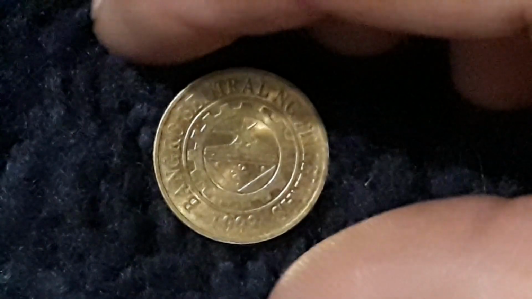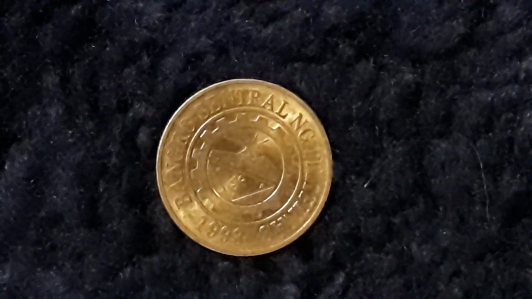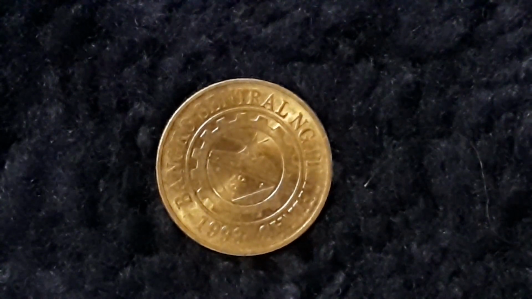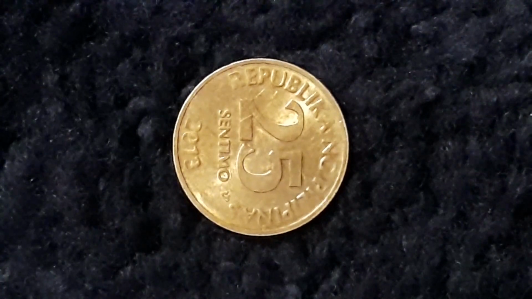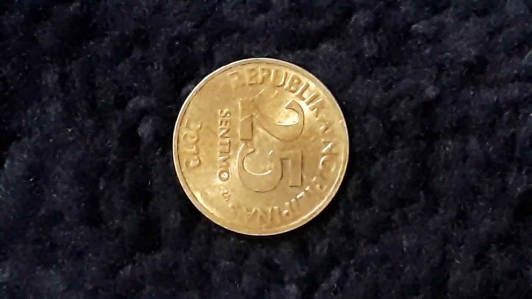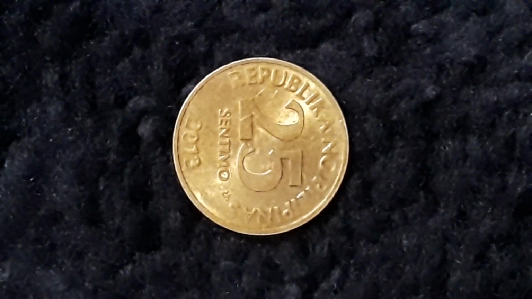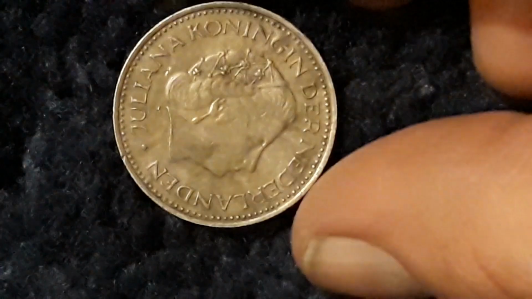So let's see what we got here. This one's kind of cool. This one here is from the Philippines, and this is a 2013. Now, it's 25 centimos. So, you see that word there? That's what it is. It's a 25-cent one of those. This is actually brass-plated steel, and in very fine condition, it is worth 12 cents. I think it looks pretty neat. I always like it when coins look cool, especially when they got good artwork on them, me being kind of an artist by nature.